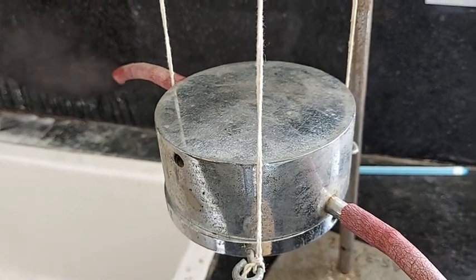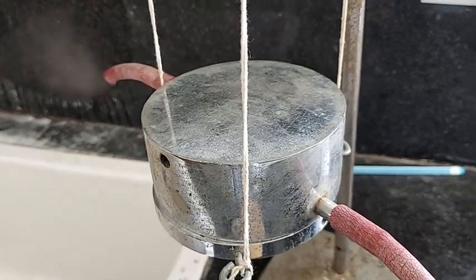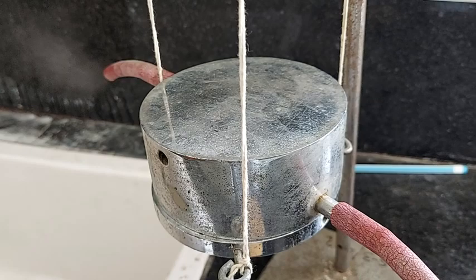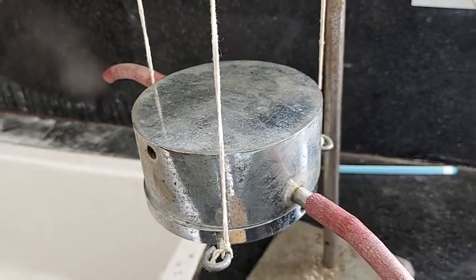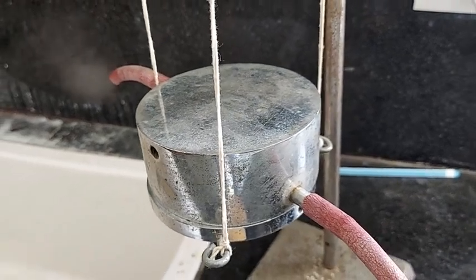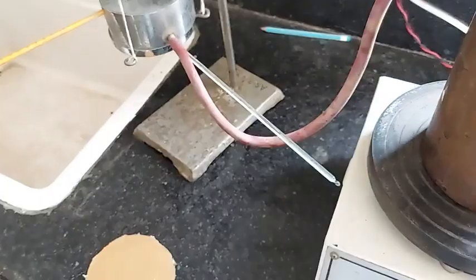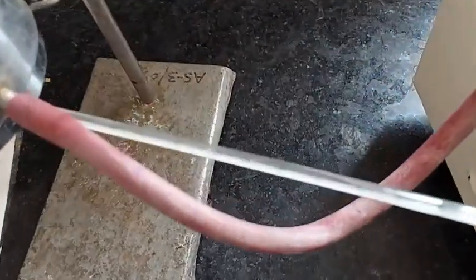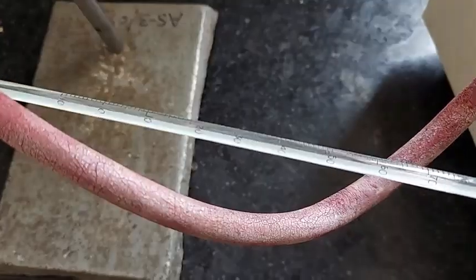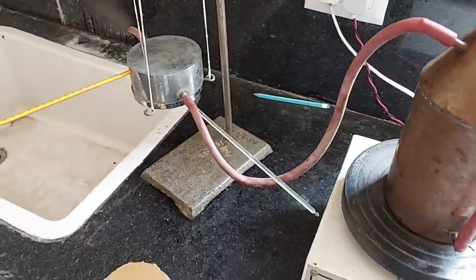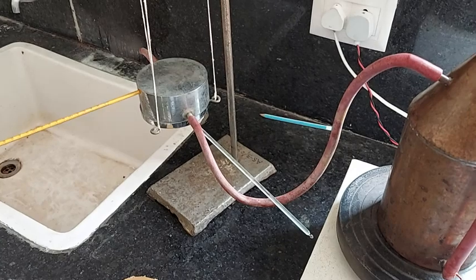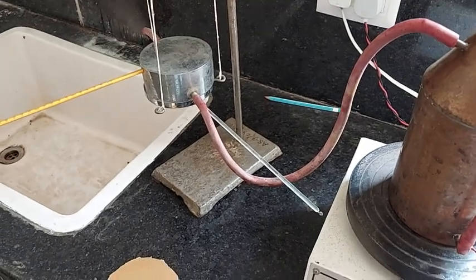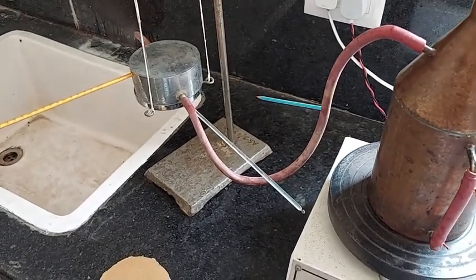Earlier, theta 2 was around 69 degrees C. Now we have to heat it up till 79 degrees C. Now, as the temperature has risen to 79 degrees C, we would stop heating and remove the steam chamber from the Lees disc and replace the bad conductor on the Lees disc.